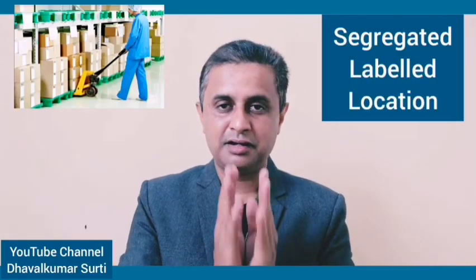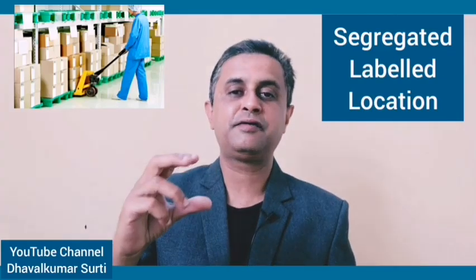Appropriate storage condition we have to ensure. And when you are storing a lot of material in a single room or single warehouse, for example raw materials, you have to ensure that each and every material is properly segregated, properly labeled, and properly identified with a location code.